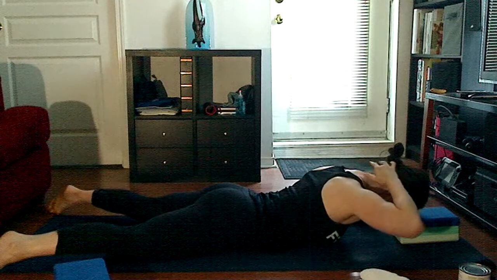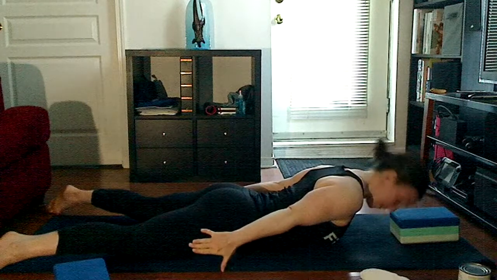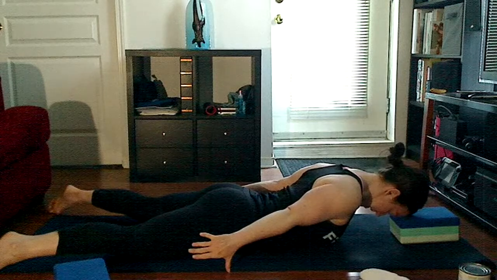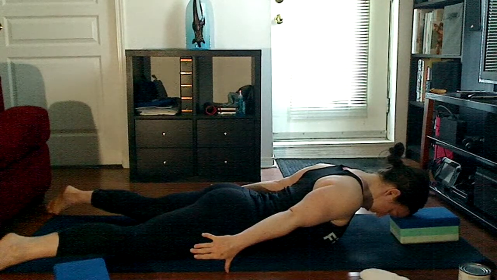And that's going to feel like a little bit of a stretch to the back of the neck. Now, what I'm going to do with my arms is I'm going to have my thumbs facing down so that just the tips of my nails are on the floor. And again, I'm tucking that chin. Now, I want to make this like one smooth motion.